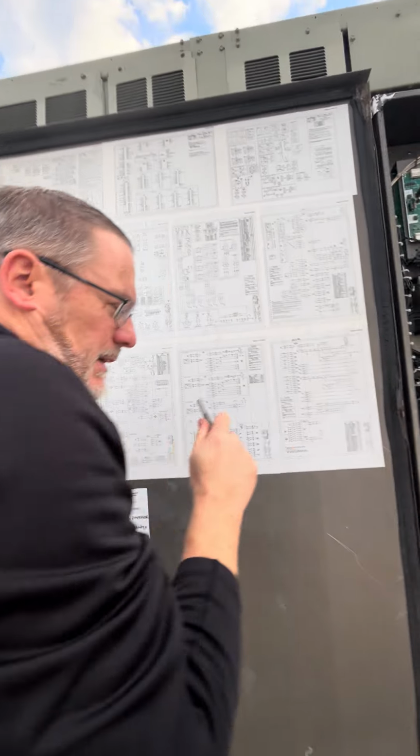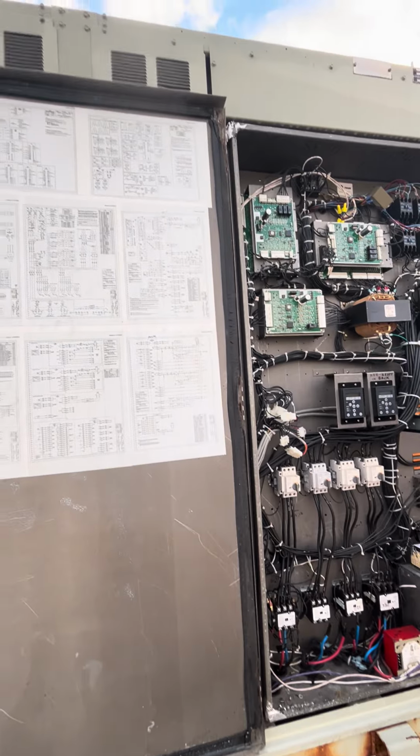So let me see what we use this one. So I'm talking to this one. I'm just gonna move your bag so you don't run into it.